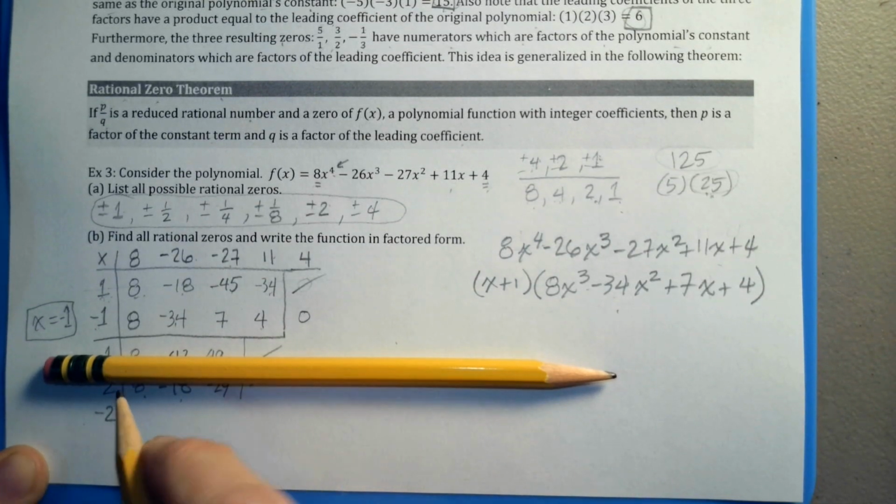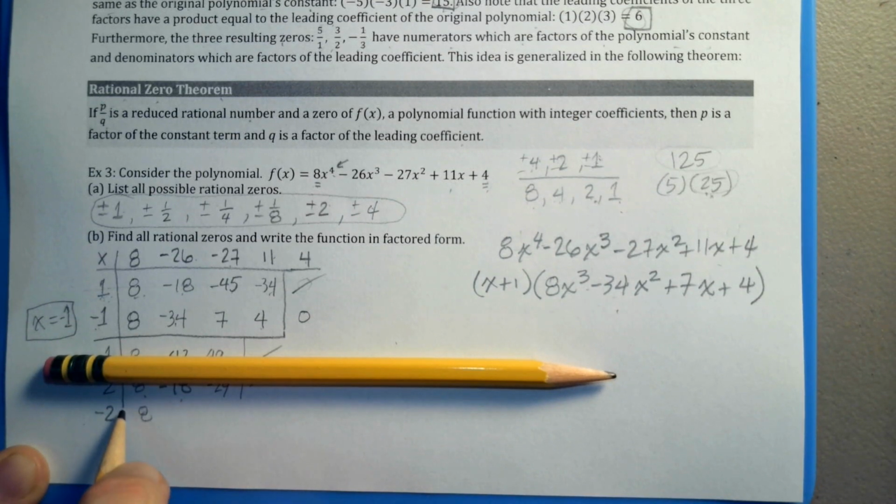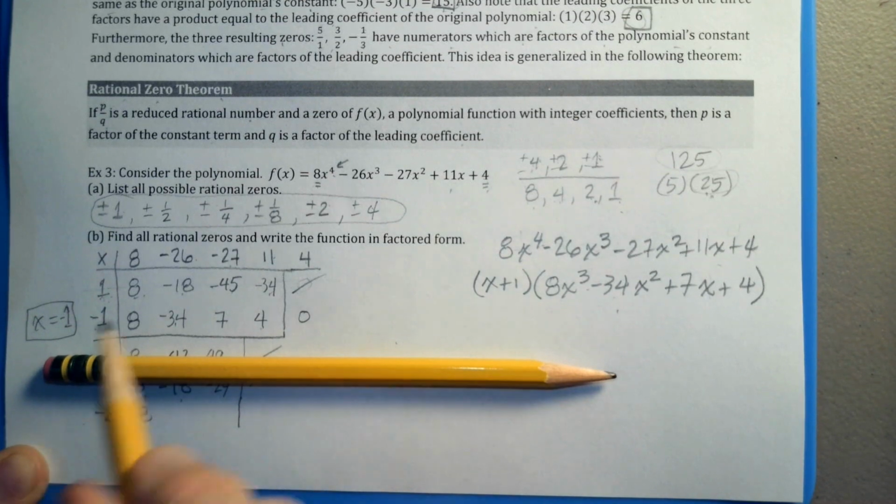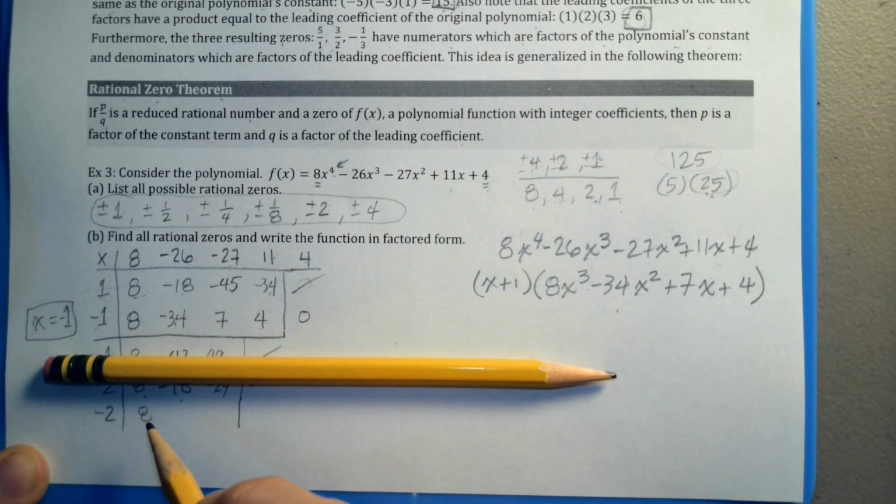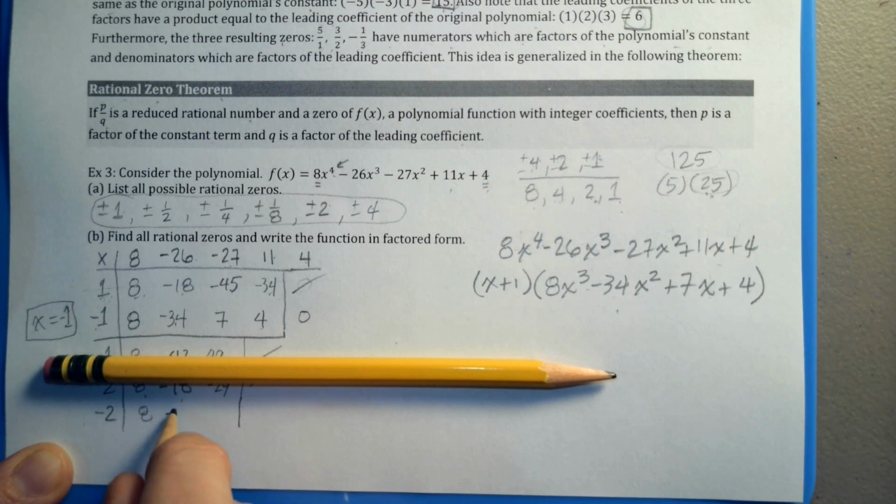All right, so let's try -2. We bring down the 8. So we continue these rows down. So we brought down this 8. Multiply, that's negative 16. Add to that, that's -50.